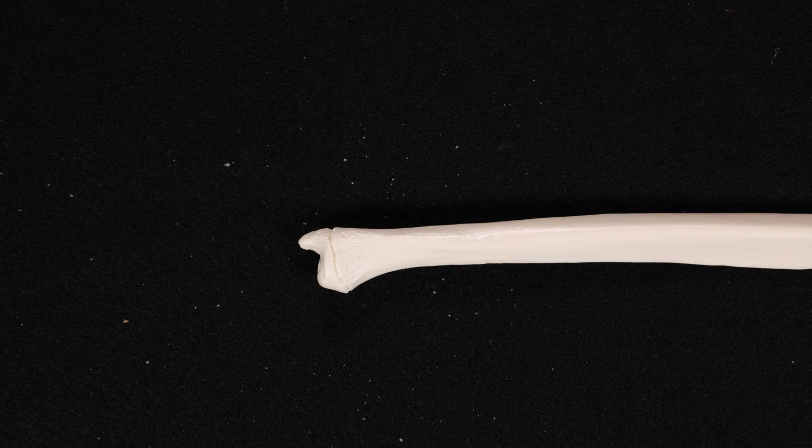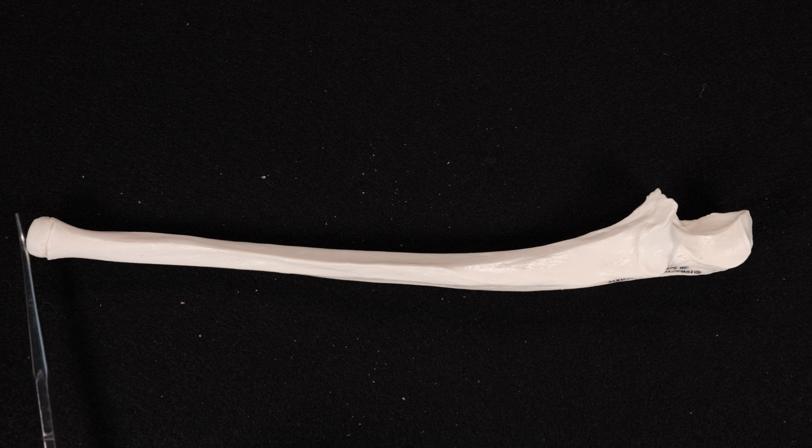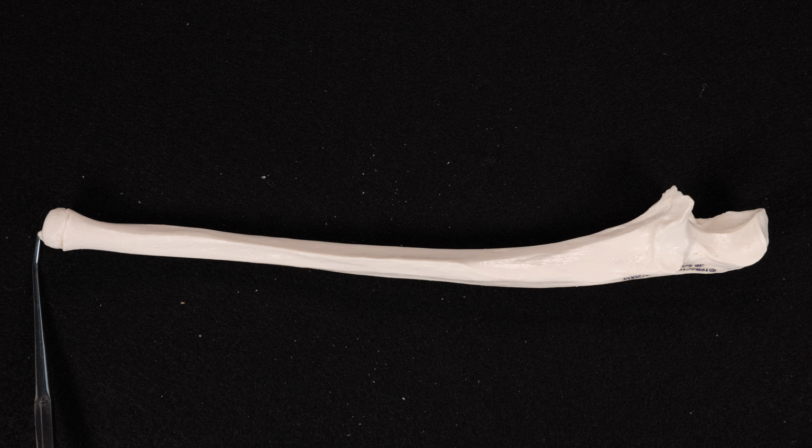So let me reset back to the full bone. Now that we're back to the full bone here, for reference, this is the proximal up top, this is distal down below. We have the olecranon process, we have the coronoid process, the indent is the trochlear notch, this smooth indent on the side, which is on the lateral side. This lateral side here is the radial notch. Head is down here, and this little tiny point you see sticking out, that is the styloid process.